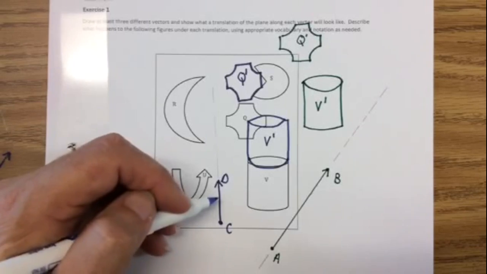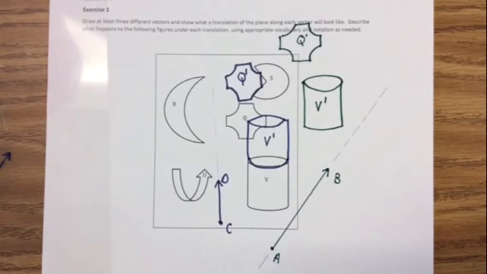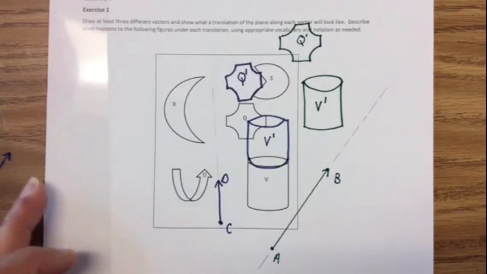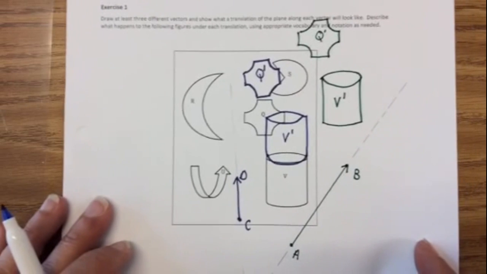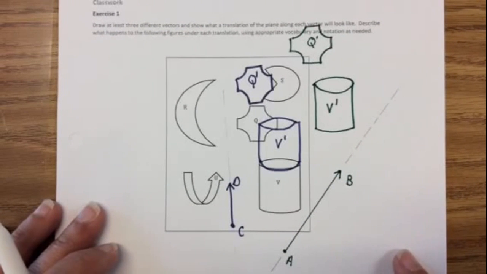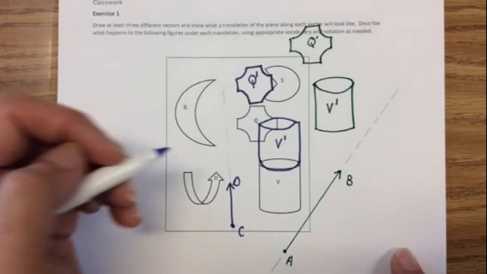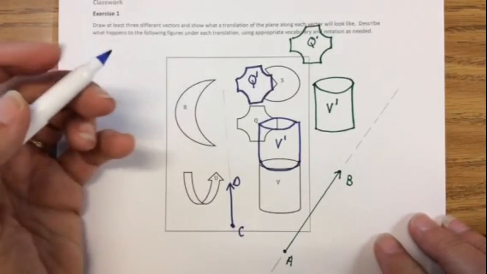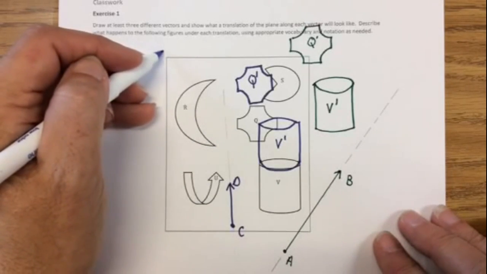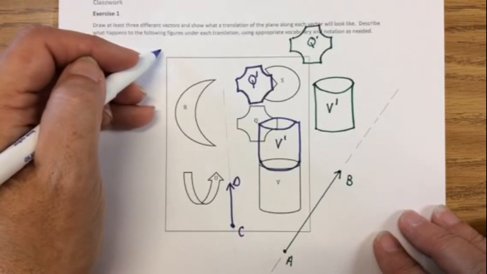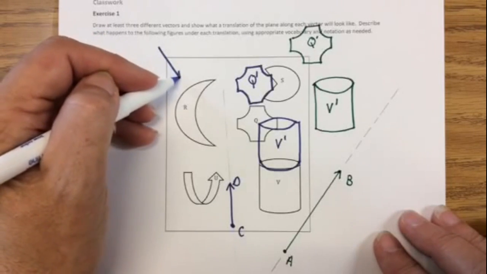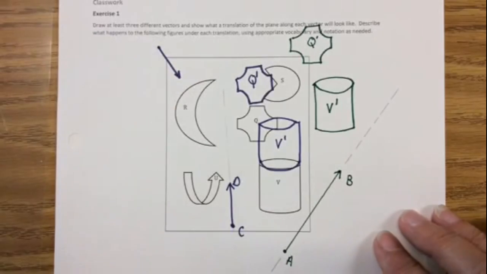We'll call it translation B and G for green. Okay, so your paper should look something like this. By the time you get the third one done, the third one should point in a different direction, like maybe this way. You could have a vector going that direction.